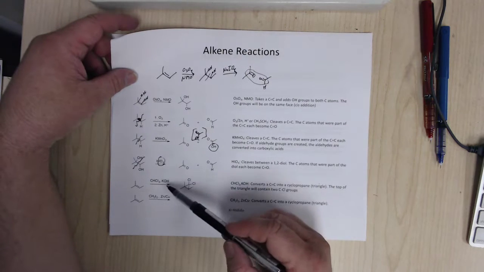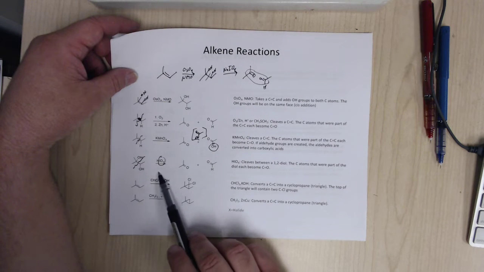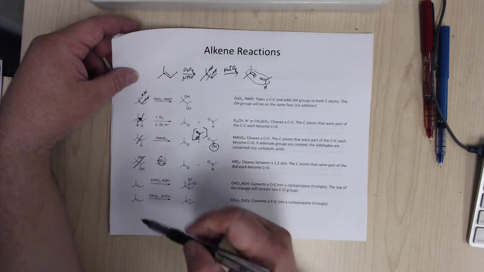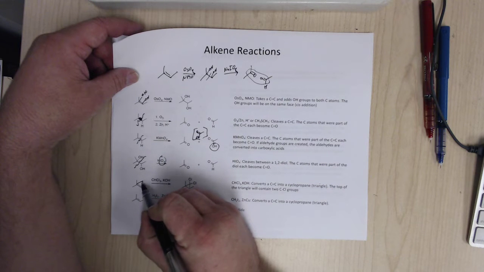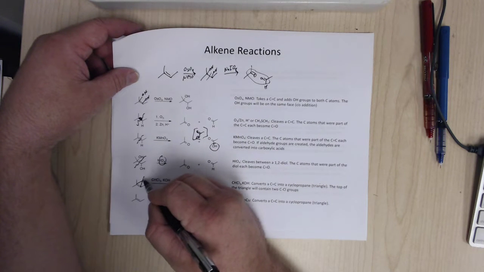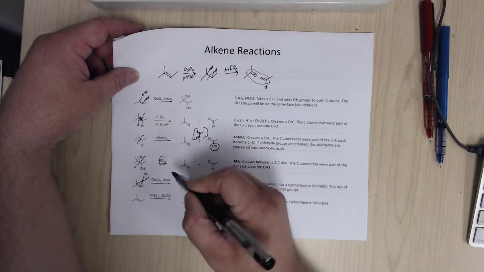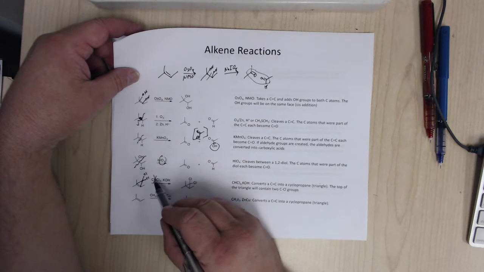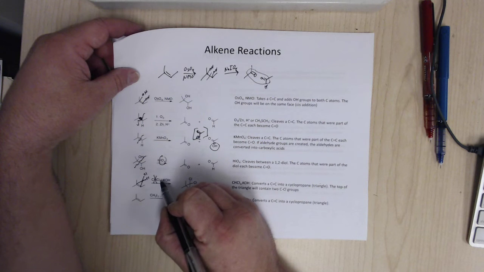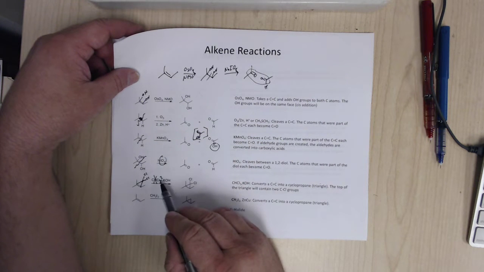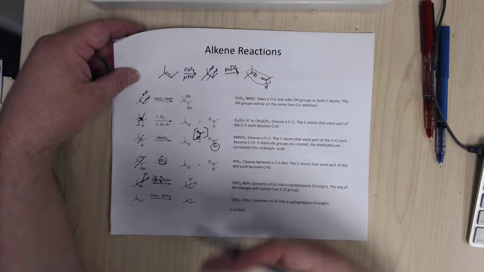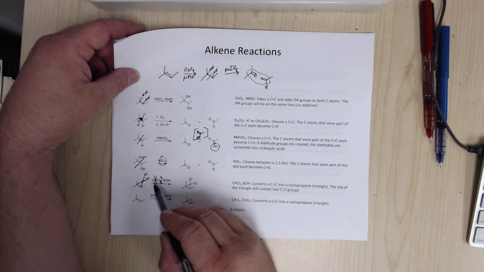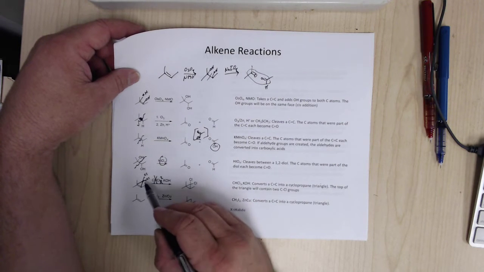The other thing is adding the triangles to the double bond, right? So in this case, we're going to add chlorines to it. Here, the base is going to take out the hydrogen as well as one of the chlorines, and then one of the chlorines is just going to go away, and so this CCl2 is going to become the triangle.